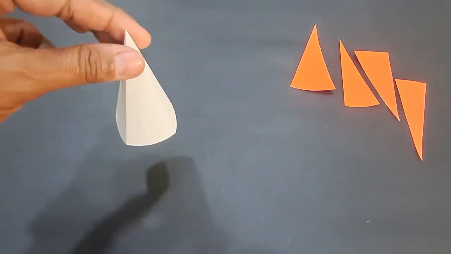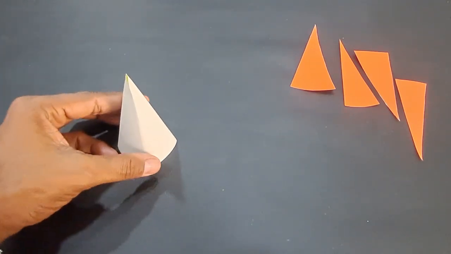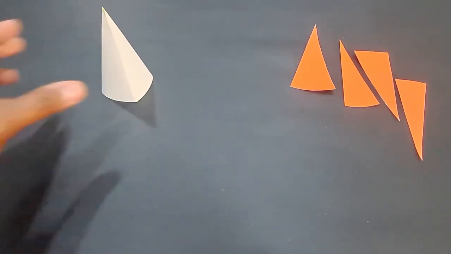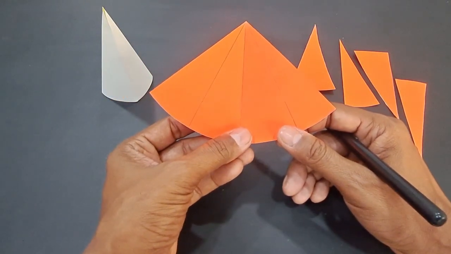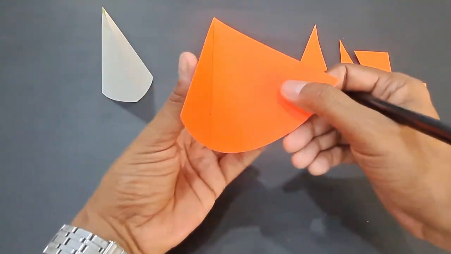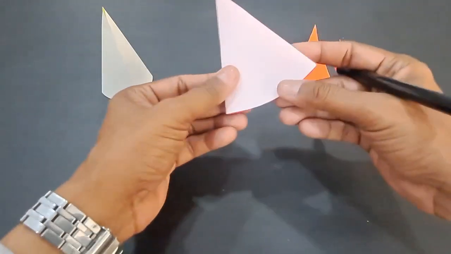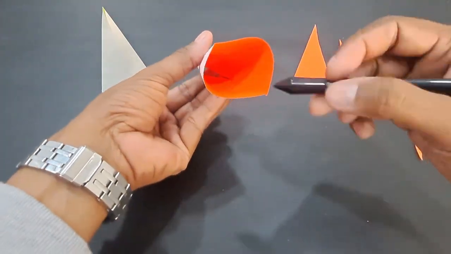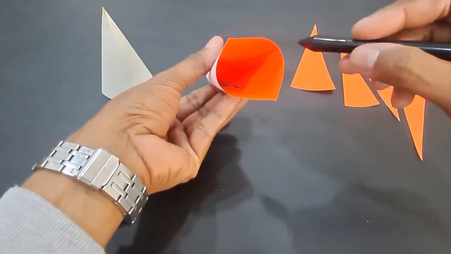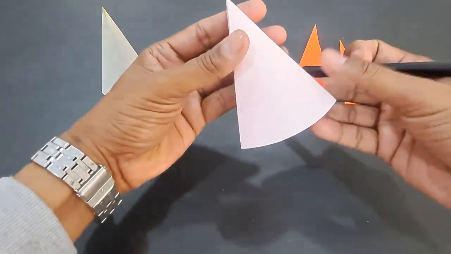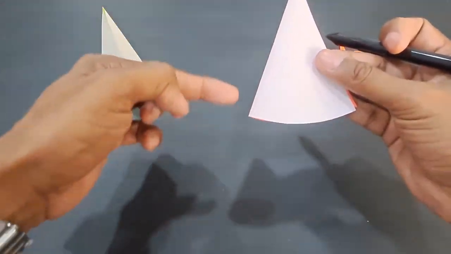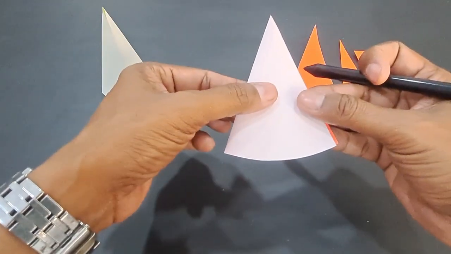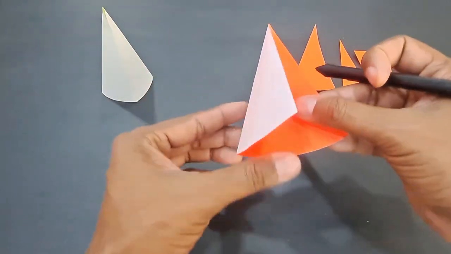Do you know how you can make a shape like this, which is a cone? You can use the sector of a circle to make a cone, just like this. You can cut a sector of a circle like this and then fold it into half along the radii like this and open it from the bottom to make a cone. Look at this. This gets converted to the base and the radius of this sector gets converted into the slant height of the cone.